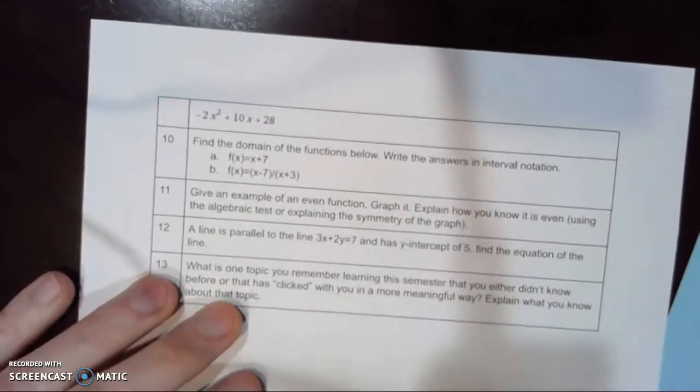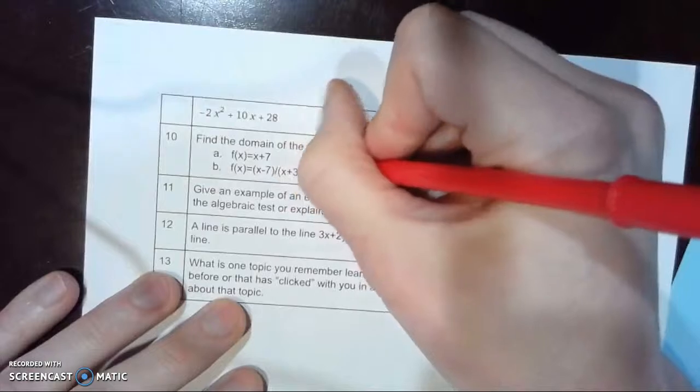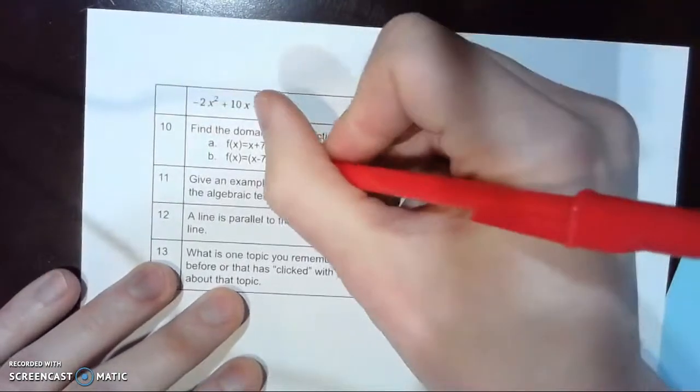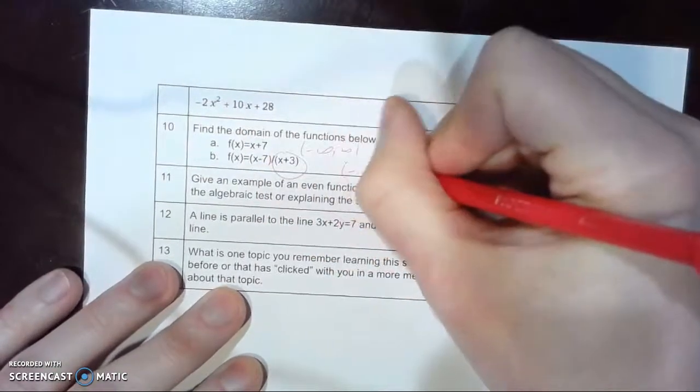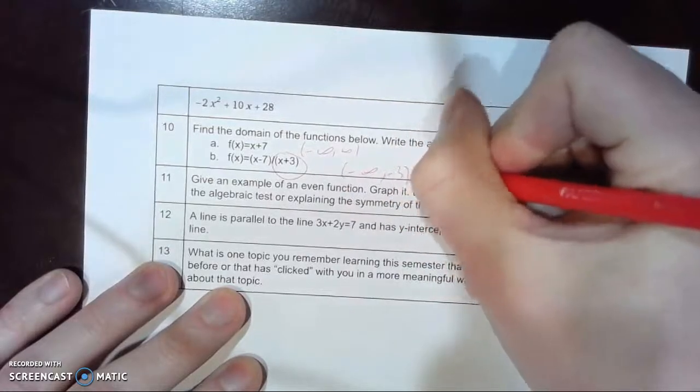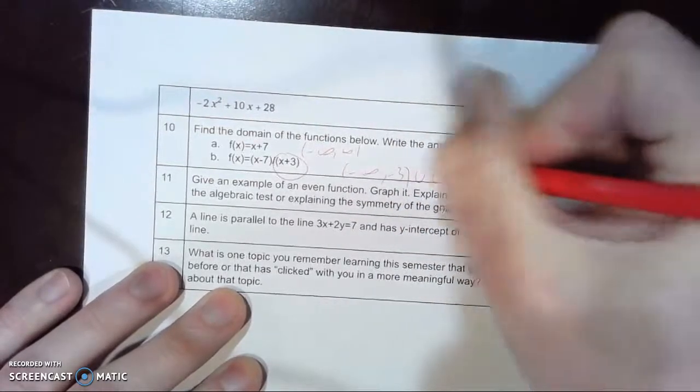Number 10, find the domain of each of these. Write the answers in interval notation. Minus infinity to infinity on that one. And this one, you just can't have negative 3. So it's minus infinity to negative 3, union negative 3 to infinity. And again, these are parentheses, not brackets.